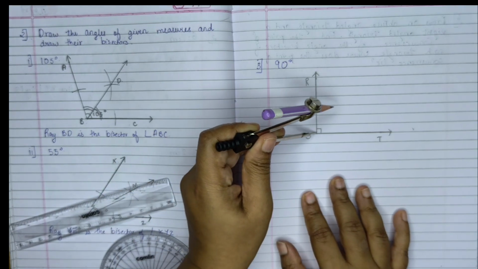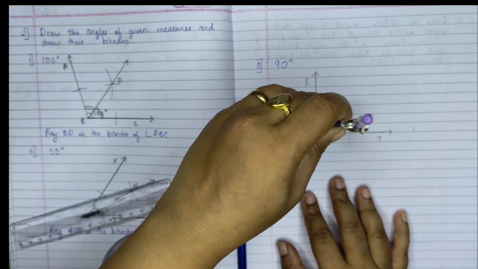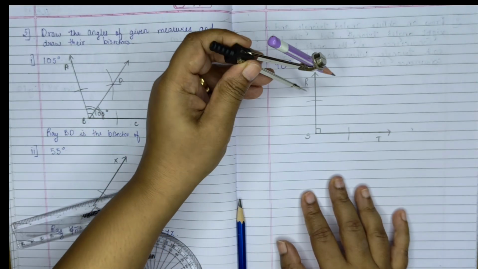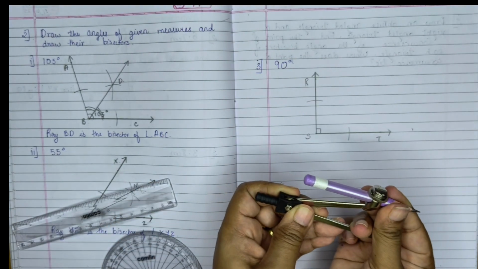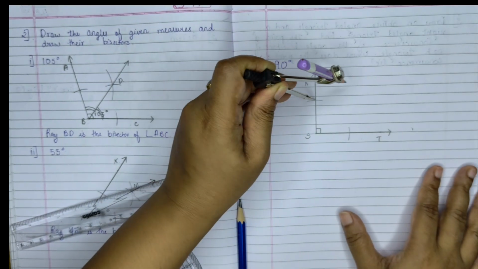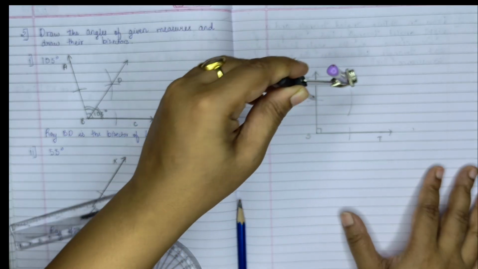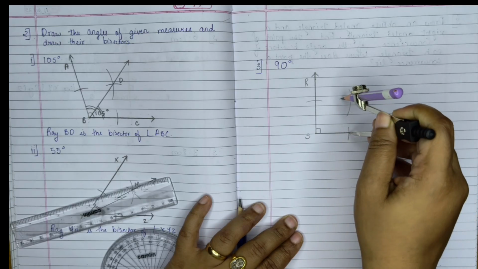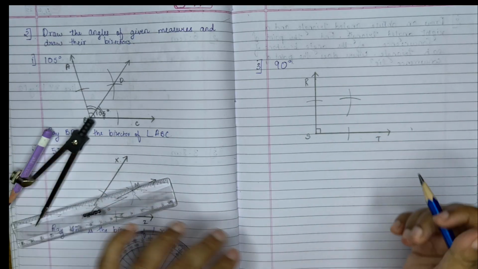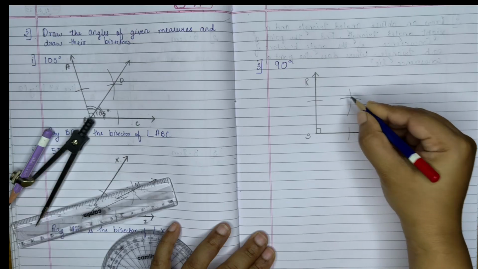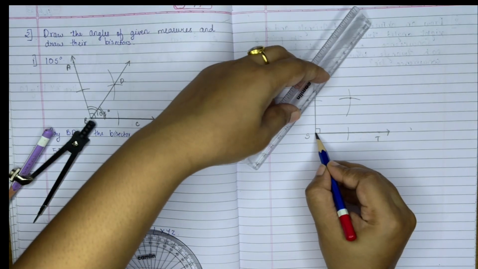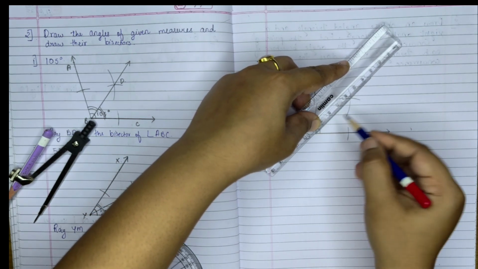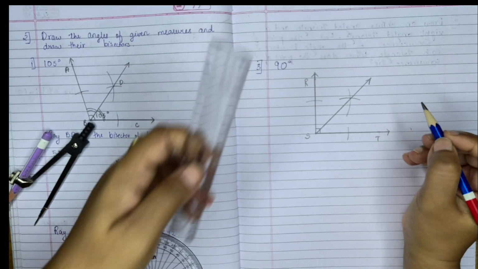Again with the compass, cut an arc on both the arms, here and over here. Now again, you can increase it or keep it as it is, and from here make an arc here and again draw an arc over here. After drawing the arcs, where they intersect, make a point and then join it. So this is your angle bisector.